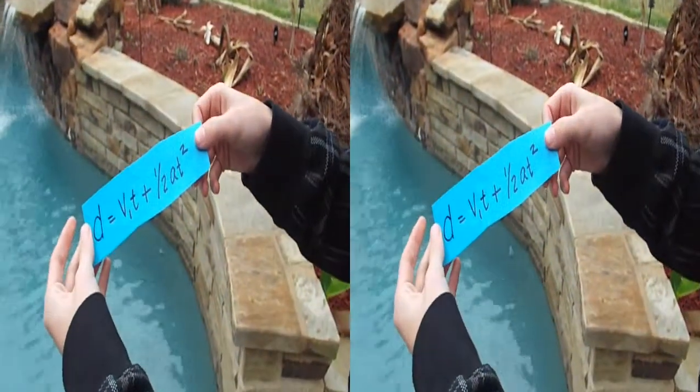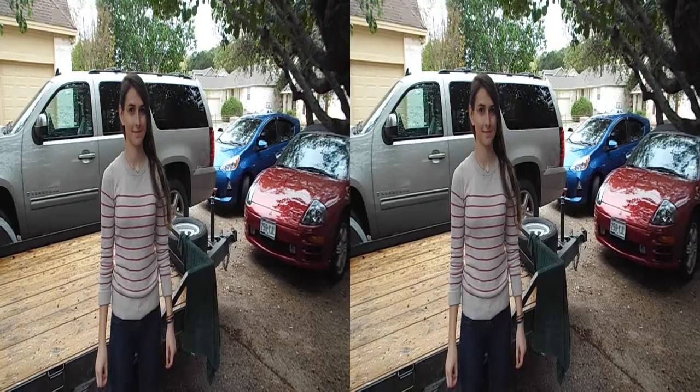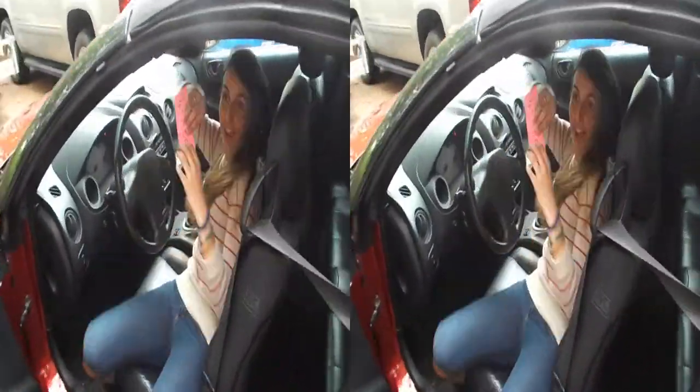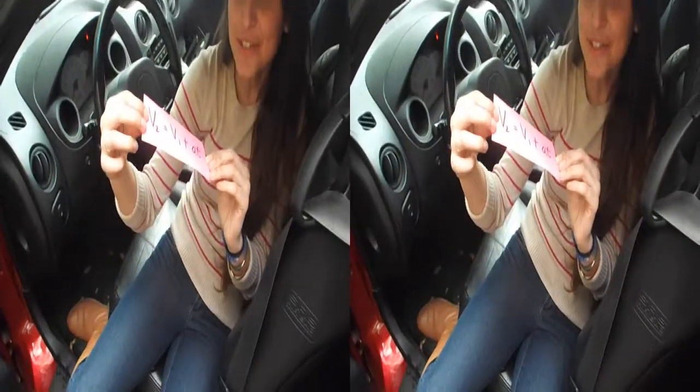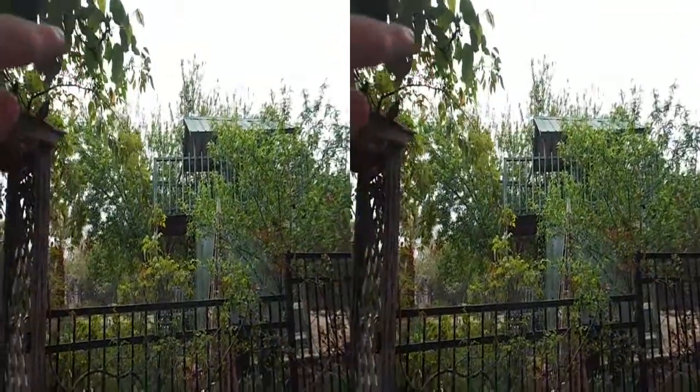D equals V1t plus half AT squared. And we're going. Look, I see one! Clue! Look at it! Where'd you see it at? It's in here! Good eye, Ashley! V2 equals V1 plus AT! Look, I found one! There it is! You see it? Yeah, it's right there. Let's go!